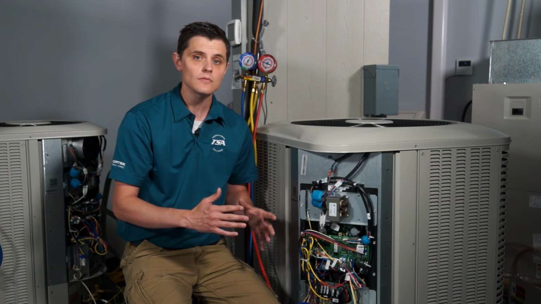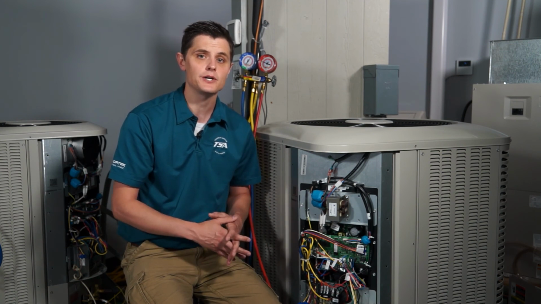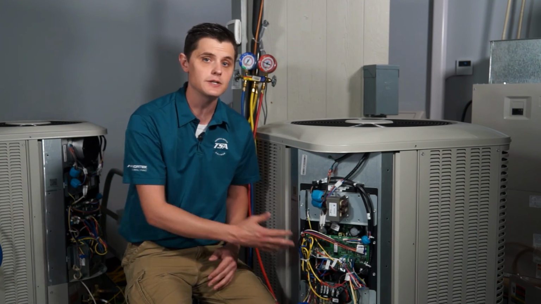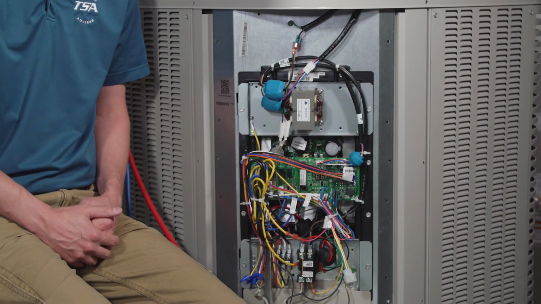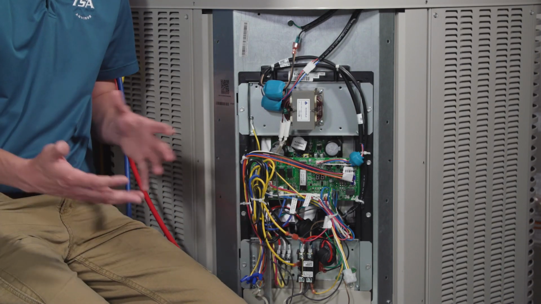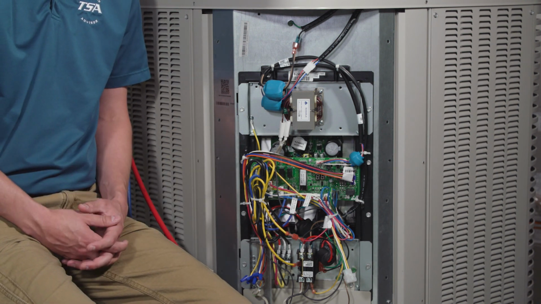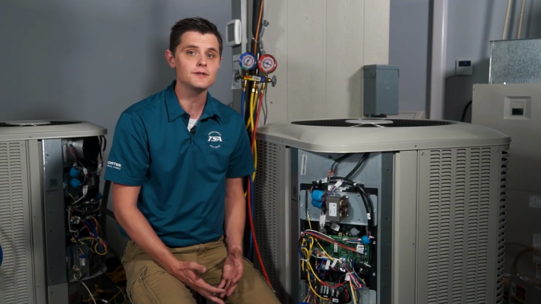So when you're dealing with your high pressure switch code, it's not as straightforward as the low pressure switch, where you'll actually get a code on your interface board. So one thing you really want to do is throw gauges on if you think we might have a high pressure switch situation going on. And that's a little bit about pressure switches on our inverter driven units.